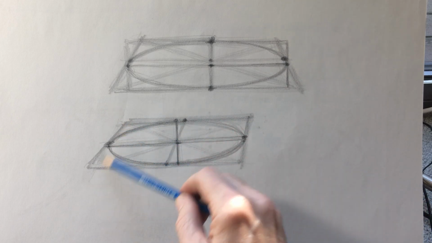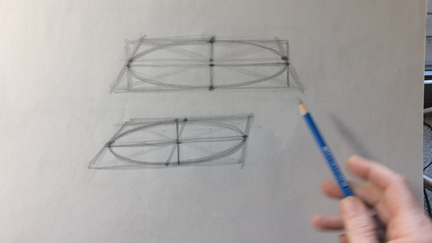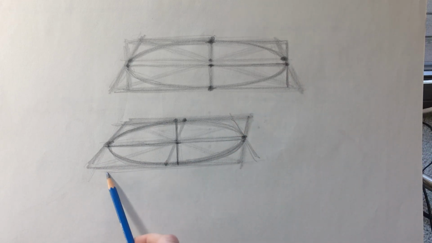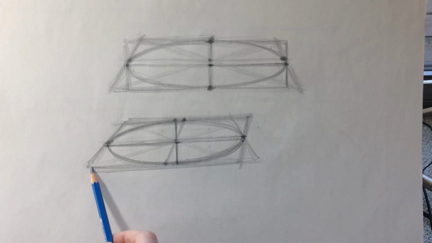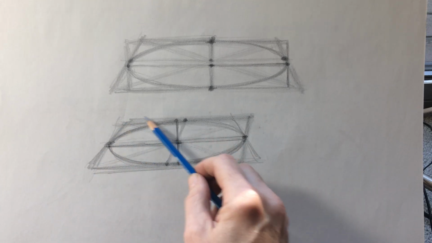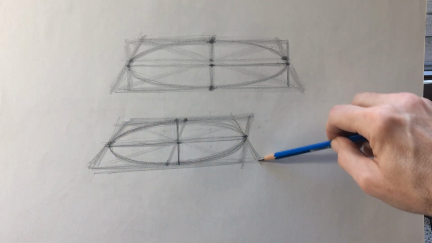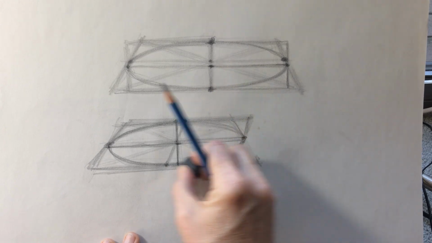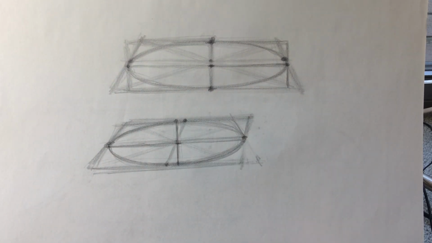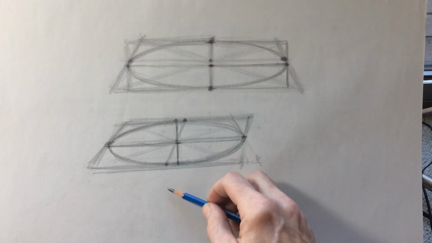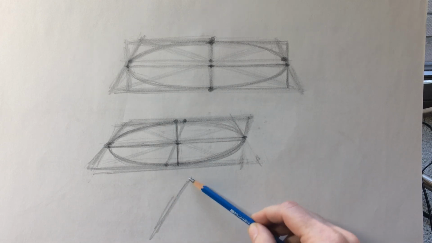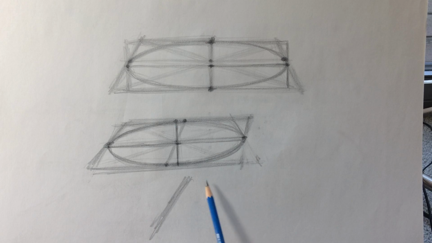You can sort of always think of a circle in one point perspective as acting that way too. So that's a little bit about that and how that sort of plays out in a bigger grid situation.